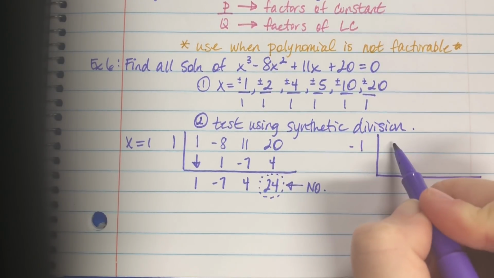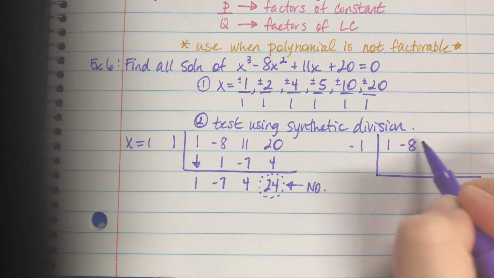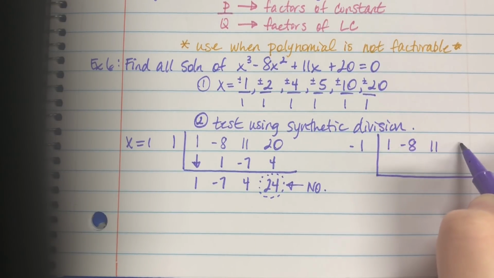-1 on the outside. My coefficients are the same: 1, -8, 11, and 20.